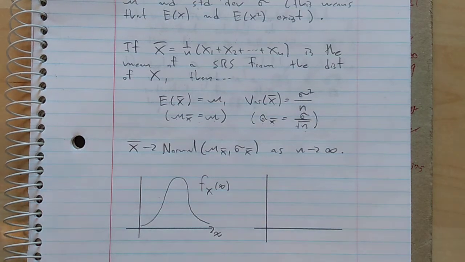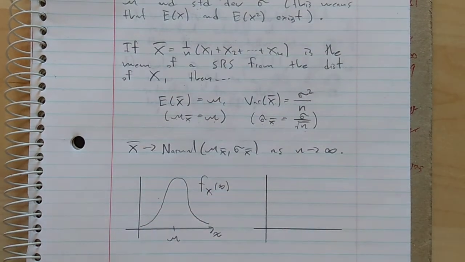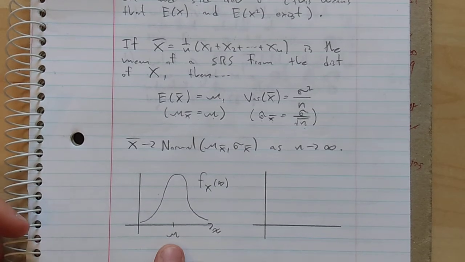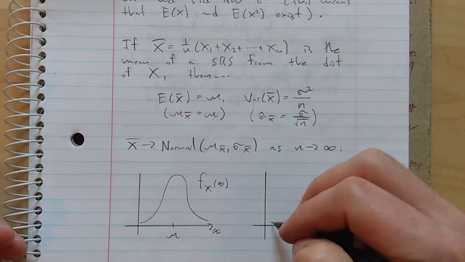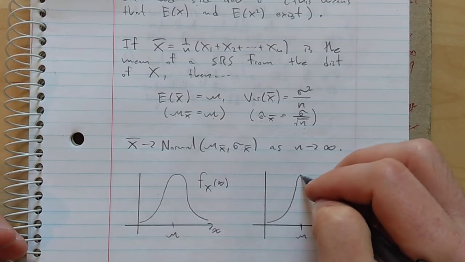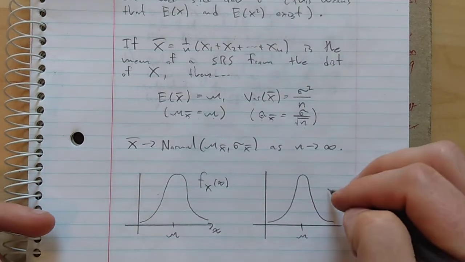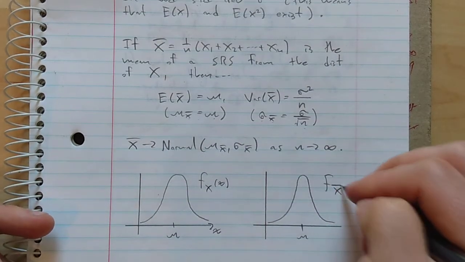I take a different sample, I compute the average. I keep doing that, and I write down all these averages and look at the distribution of them. Well, if you think about it for a while, it's not that surprising that what you'll get is another normal distribution. This one's going to be actually narrower than that one was. So this is the distribution of x bar.